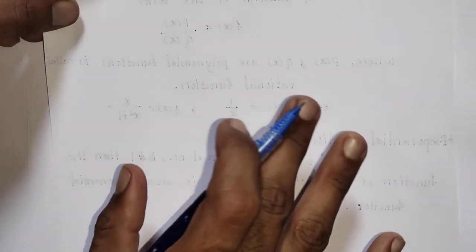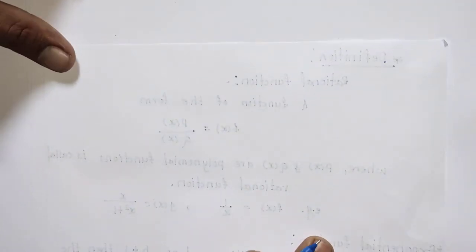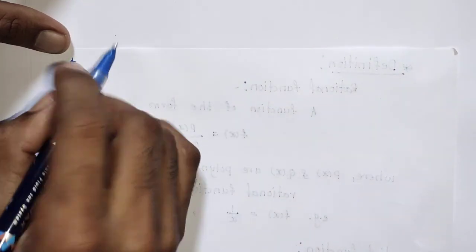Now the next definition is increasing and decreasing functions.